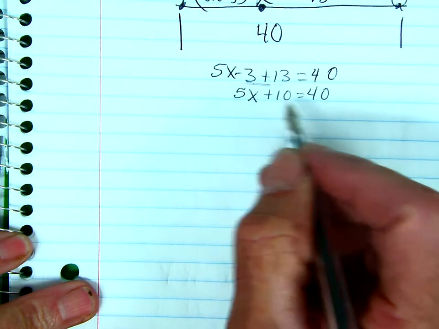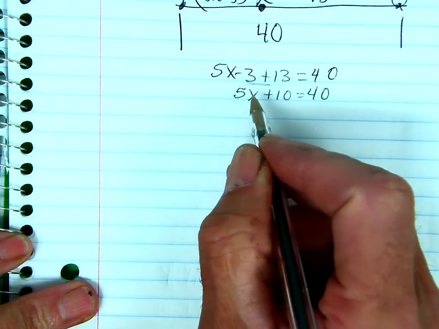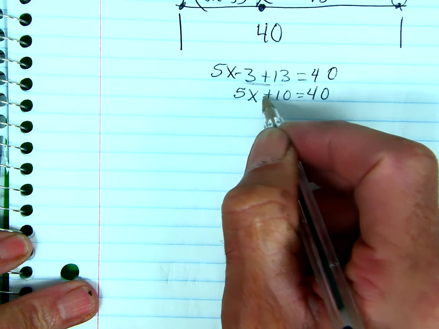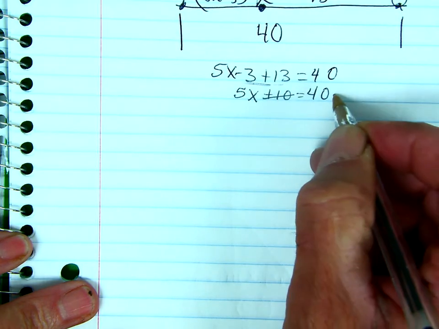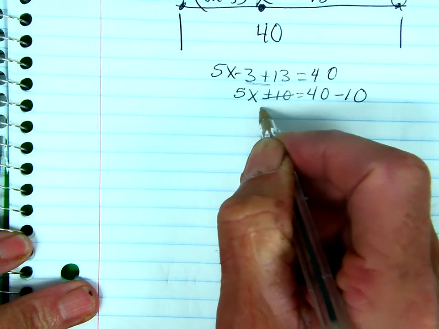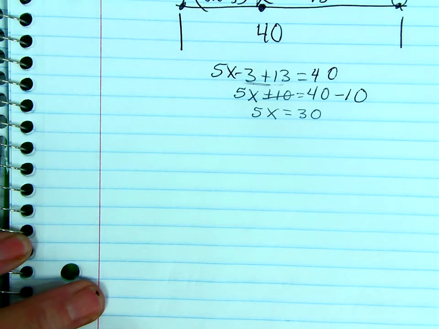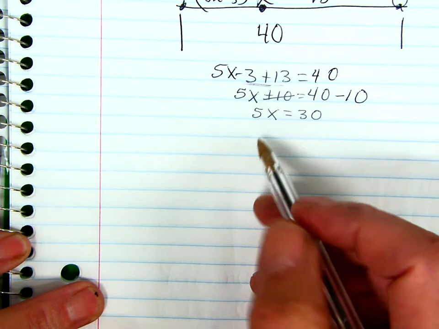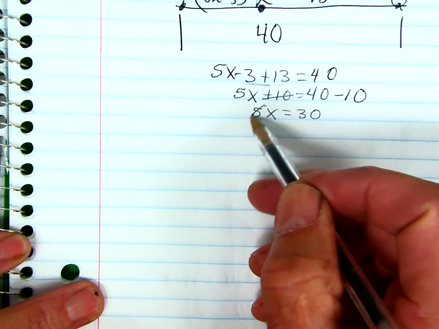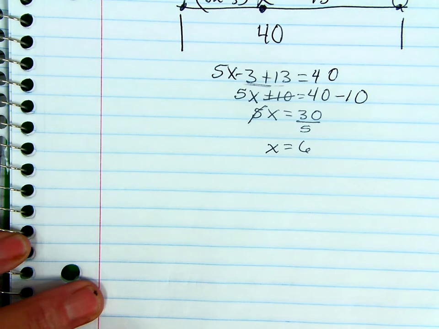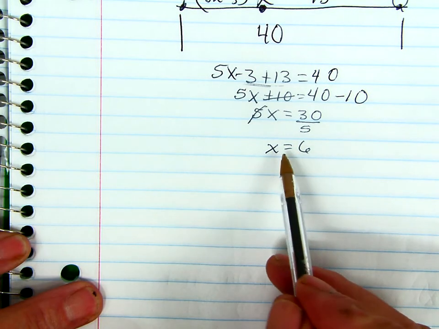No more math to do on the left, none to do on the right, so it's time to start solving for x. All the x's are already on the same side, so move everything else. 5x equals 30. And divide by the number in front of x. X equals 6. There's our first answer. X equals 6.